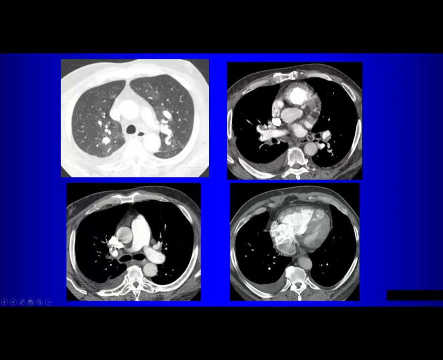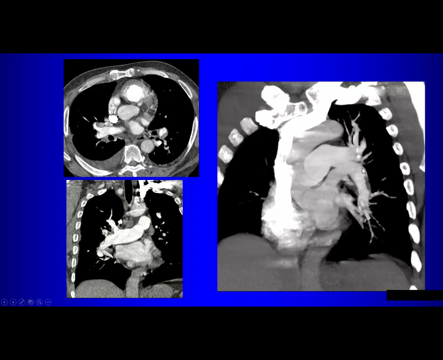What is this? See what I'm pointing to? What is that? It's a web. That's a web. Okay. So what does a web indicate? It's a chronic PE. Yeah, it's recanalization. That's also a sign of chronic PE.